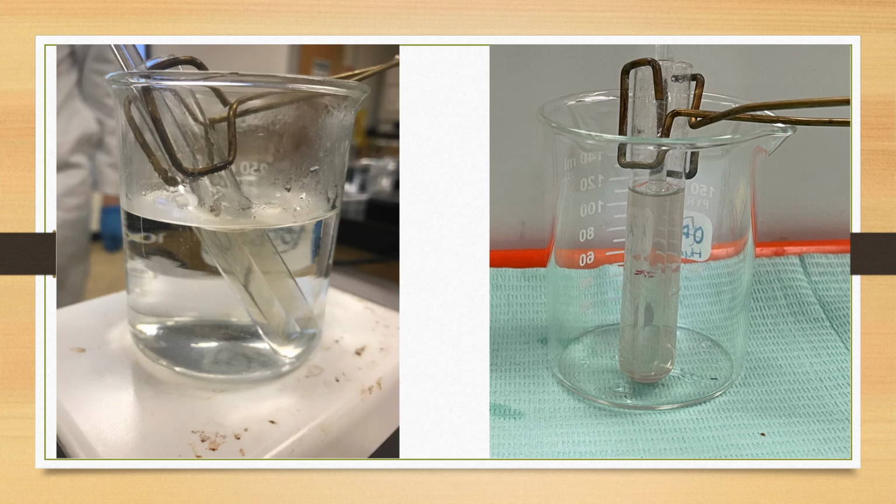As the excess sulfuric acid lowers the pH of the solution, the gelatinous precipitate will be dissolved. In the excess acid, aluminum hydroxide is converted to aluminum sulfate and water. When the reaction is complete, place the test tube into the 150 ml beaker.